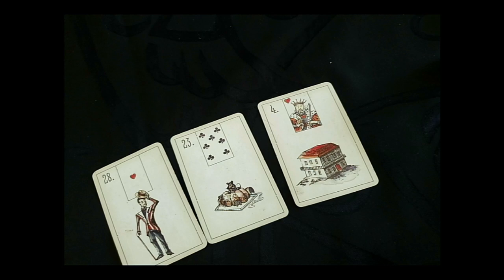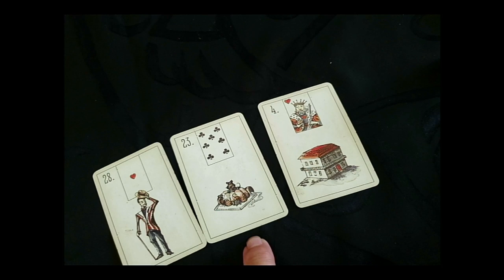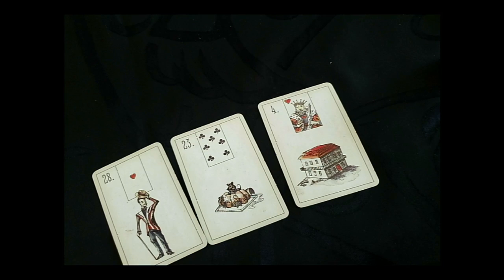I would say not yet. Okay, I'm gonna give it a not yet because what I get here is that this is a card of anxiety and being afraid and fearful. Anxiety, you know what I mean? And let's not forget the question, is he the marrying type?